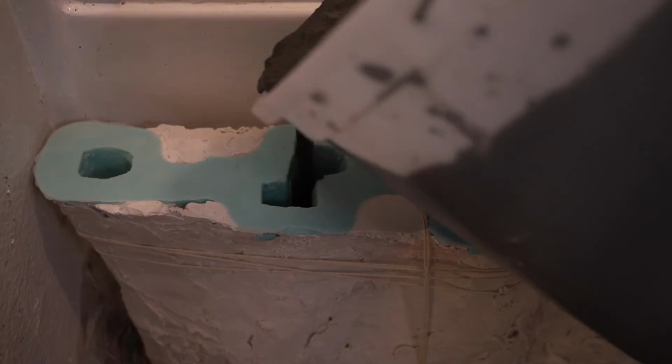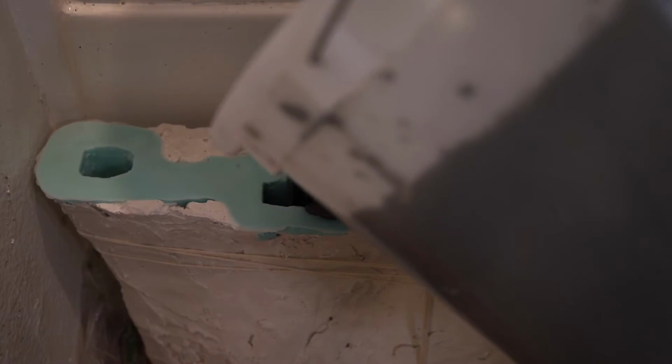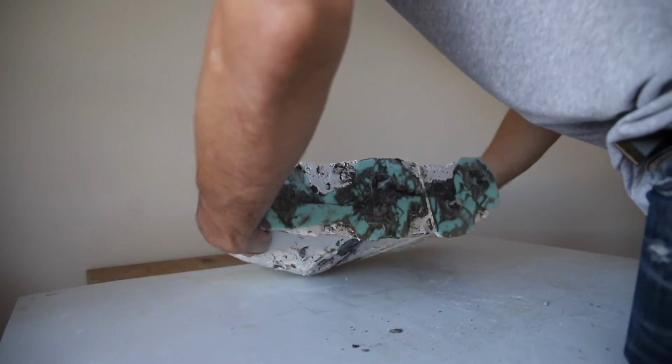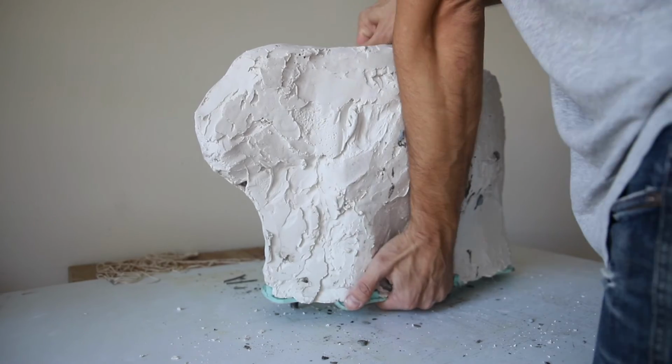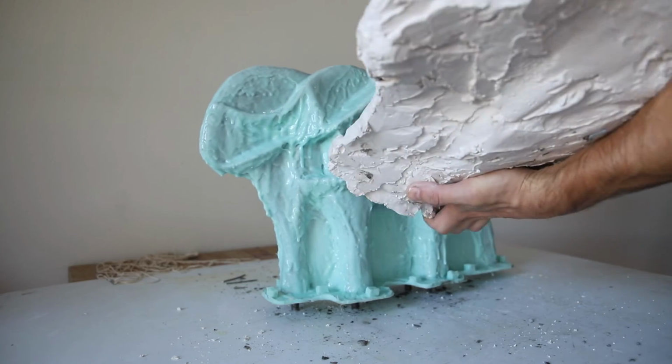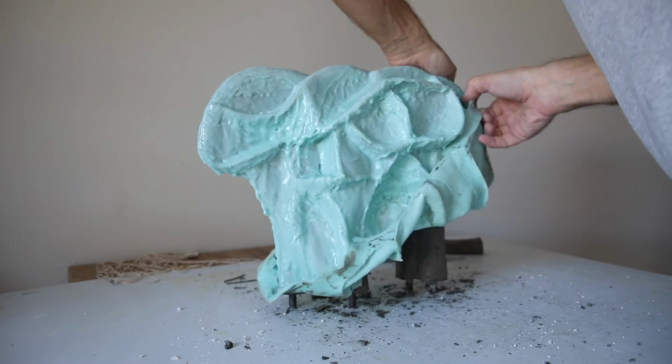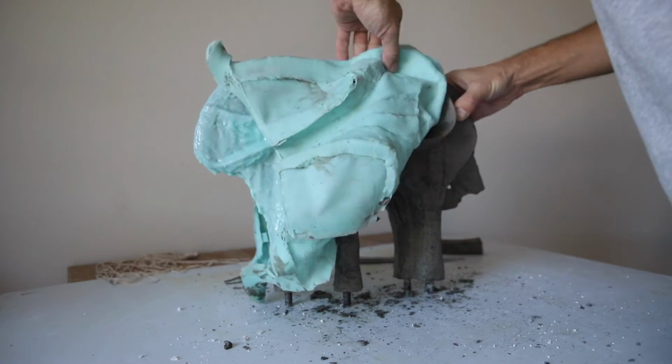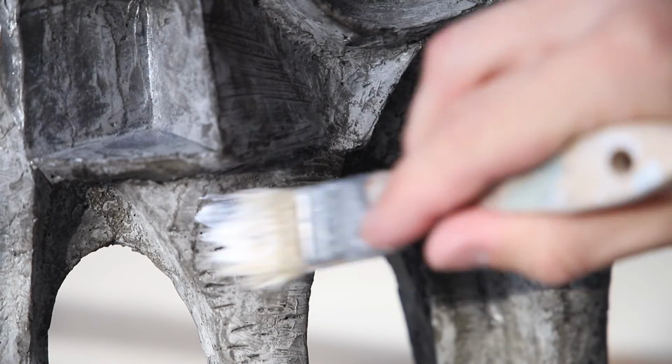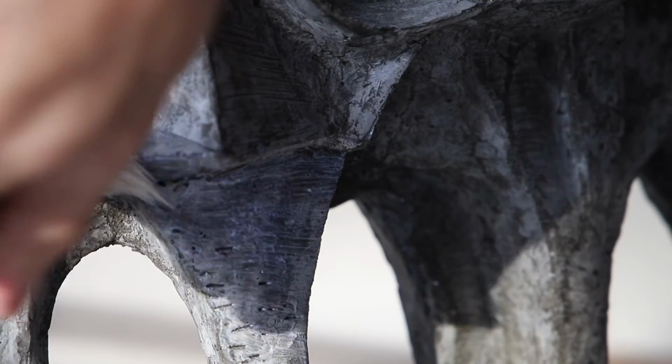In the next step, I poured in regular Portland cement mix, then waited overnight and took out the final concrete sculpture. After some varnish, my AI-generated sculpture was finally finished.